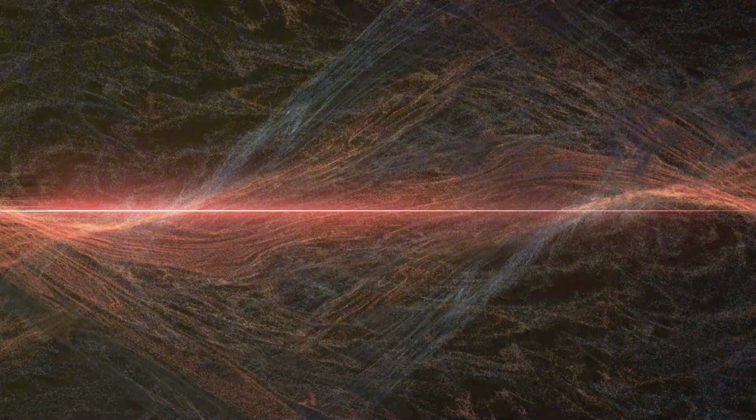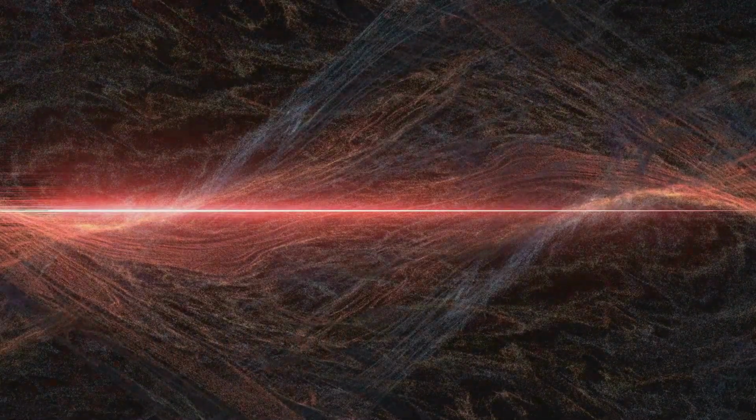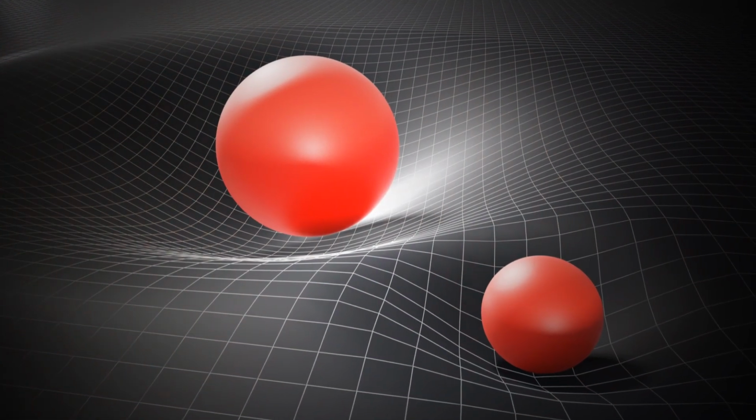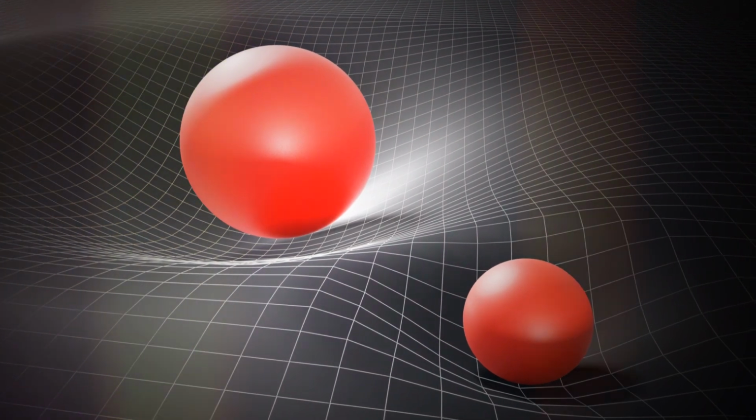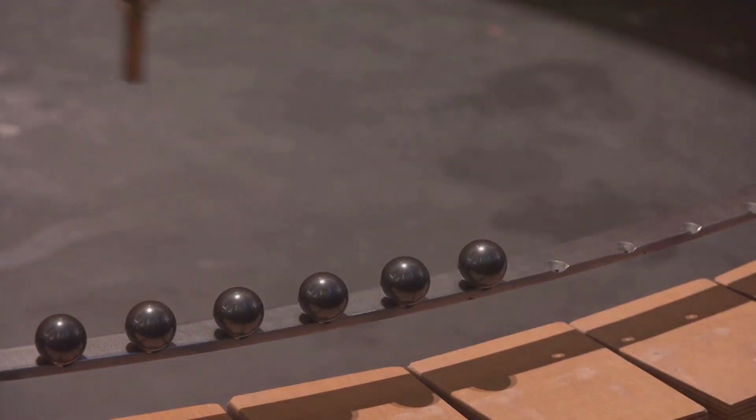Section 7. Scalar fields in physics: gravity, electromagnetism, and more. Scalar fields play a fundamental role in physics, underpinning some of the most fundamental forces in the universe. Gravity, for example, can be described using a scalar field called gravitational potential. This field determines the gravitational force experienced by an object at any point in space.